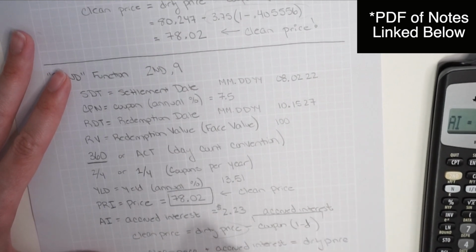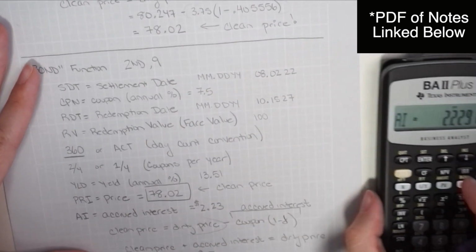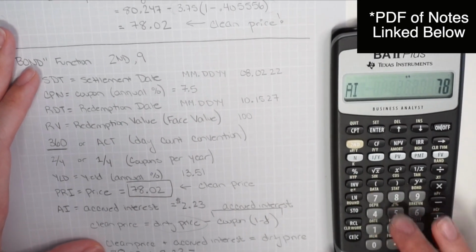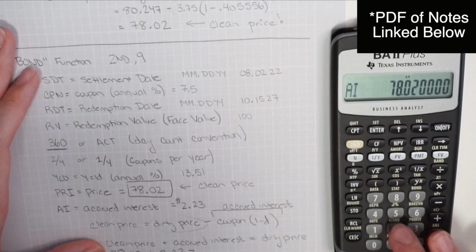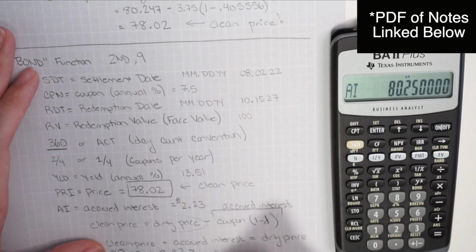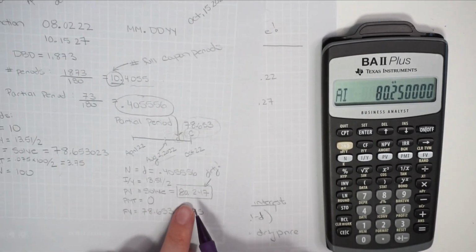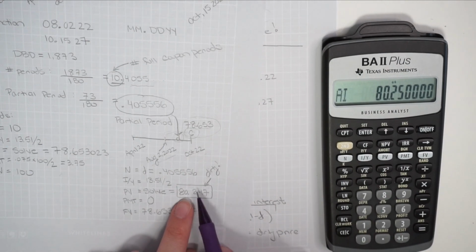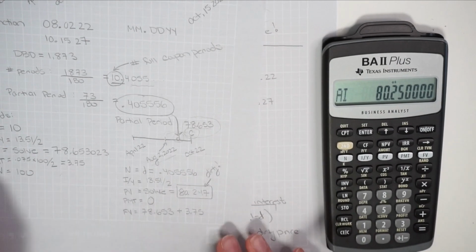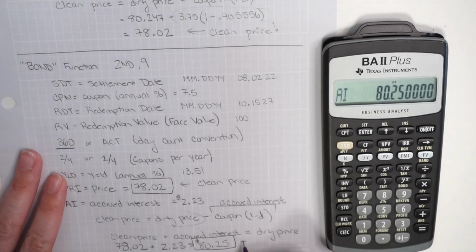So here I would end up with $78.02 plus $2.23 equals $80.25. That exactly matches the dirty price that I calculated for this bond, right? If I round that, I end up with $80.25. So now that one becomes my dirty price.